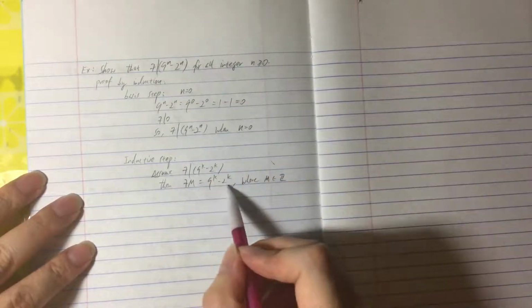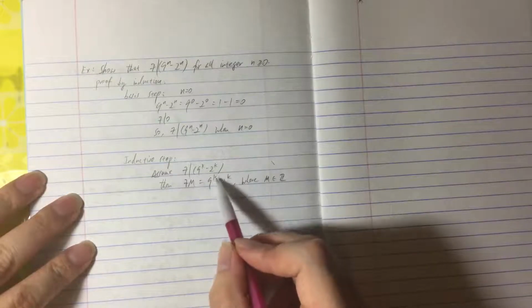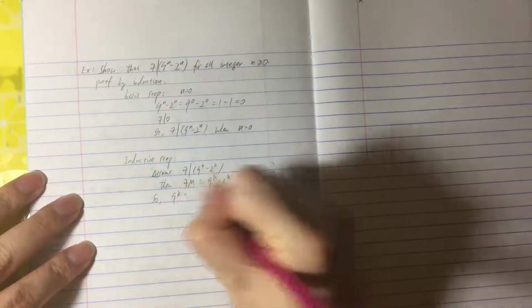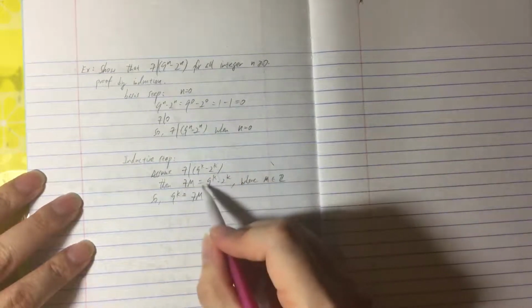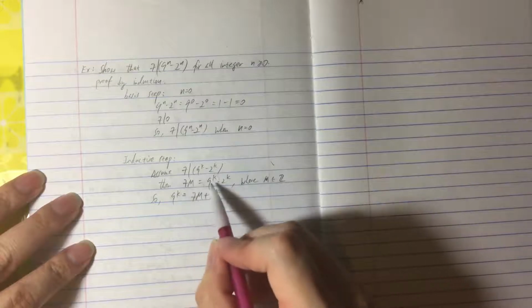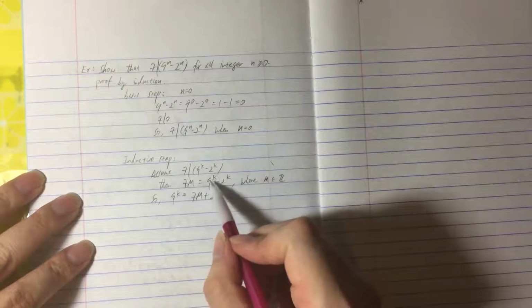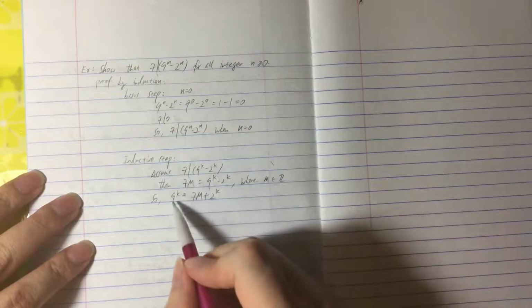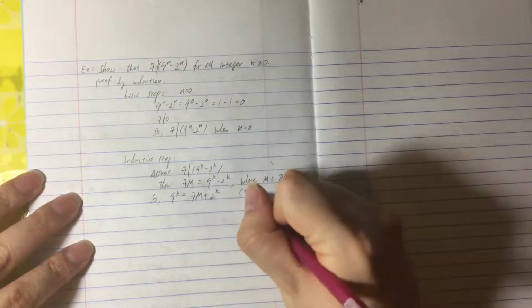Then we have two terms here. The term that looks more complicated is 9 to the power k. So let me isolate 9 to the power k. If there are two terms here, isolate the term that looks more complicated. Here, 9 to the power k looks more complicated, so I can bring 2 to the power k over. I get 9 to the power k equals 7m plus 2 to the power k. We can use this as the induction hypothesis.